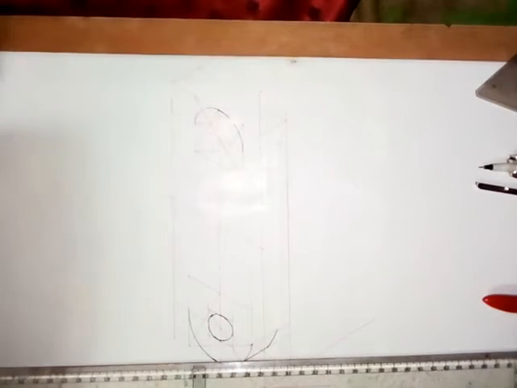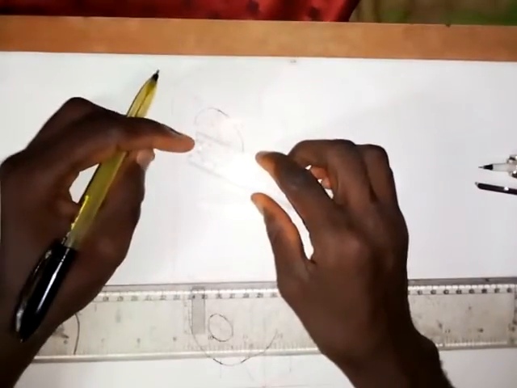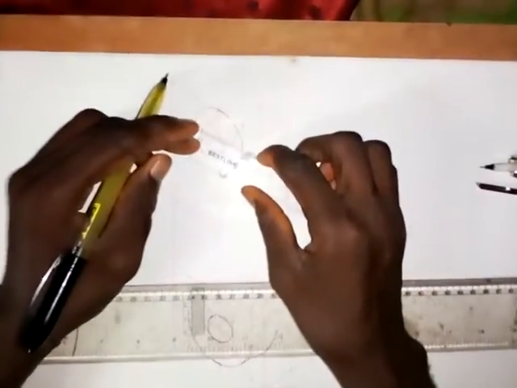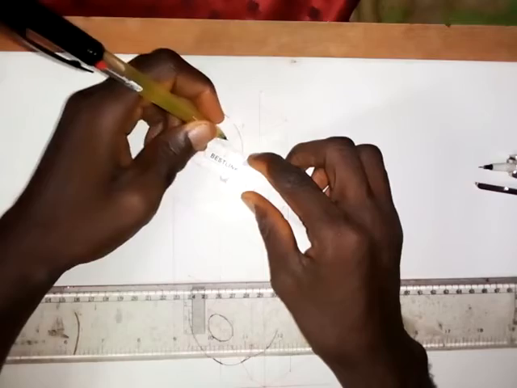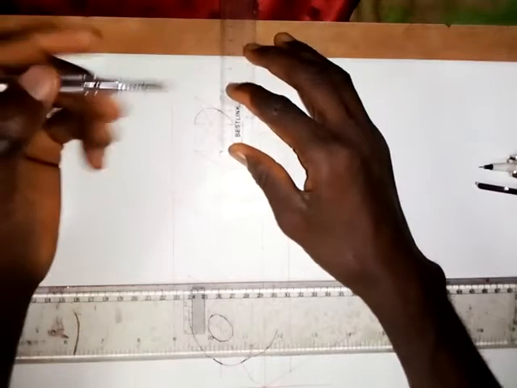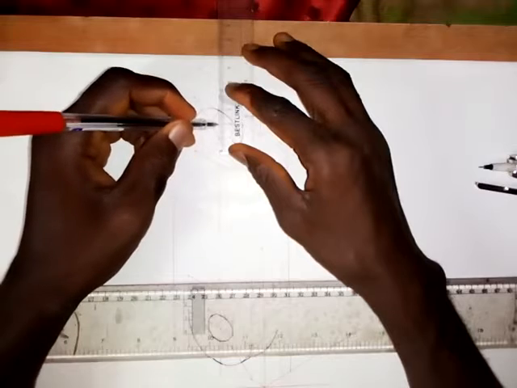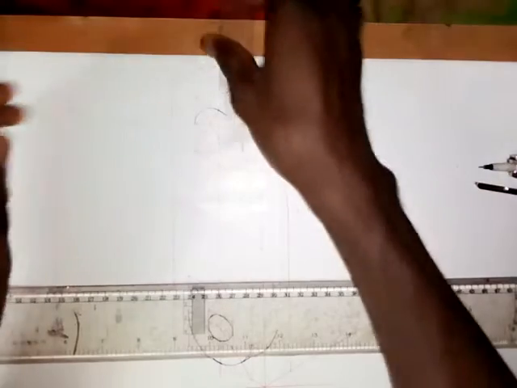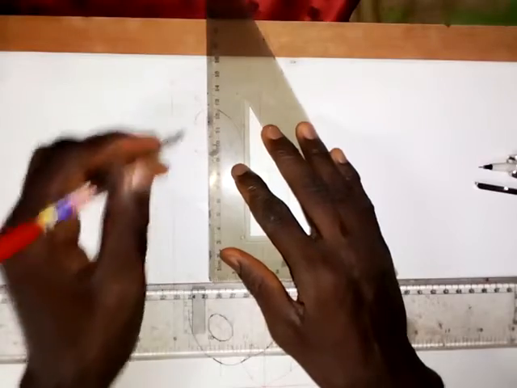All right, so now the next thing I'm going to do is to draw the circle. Don't forget that for the circle, the diameter is 20 millimeters. So from the center here, take 10 to the right, 10 to the left. So we take 10 millimeters up here and 10 millimeters here. So I will draw a square here. I'll construct a square on this face.